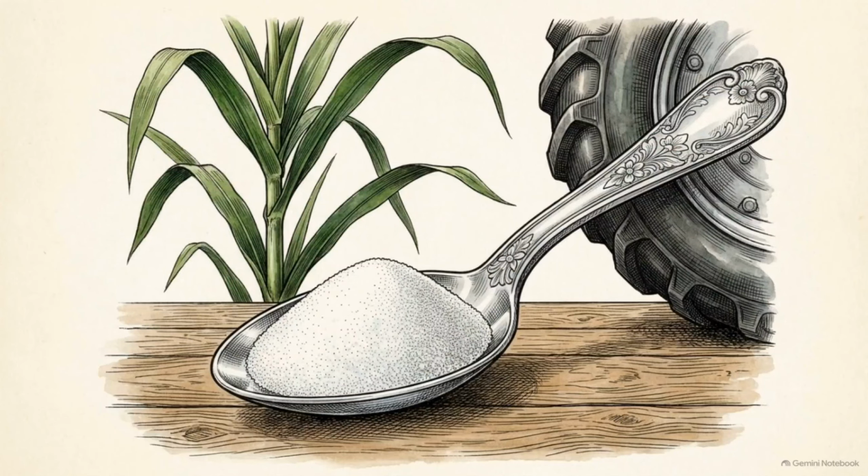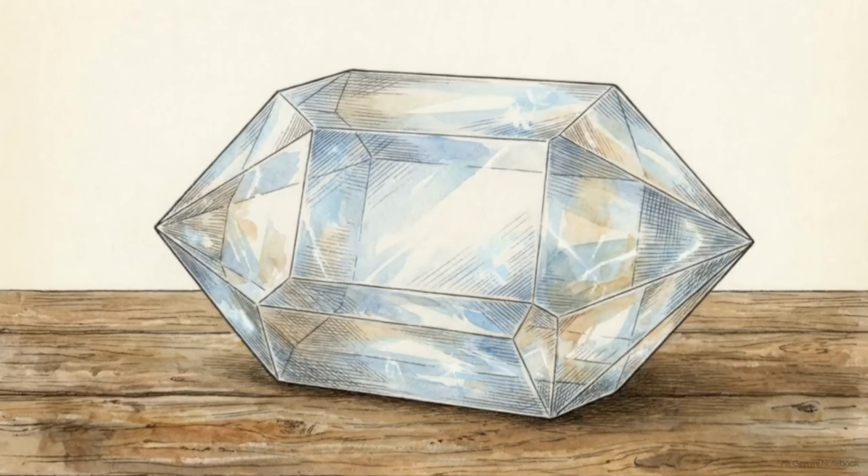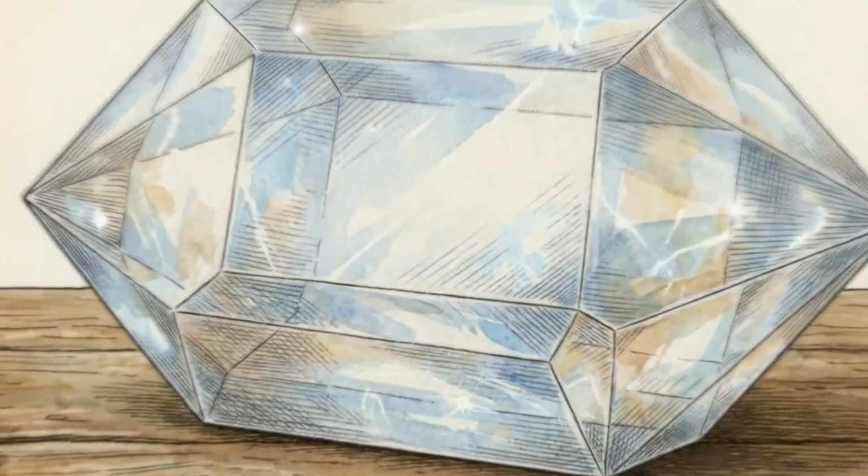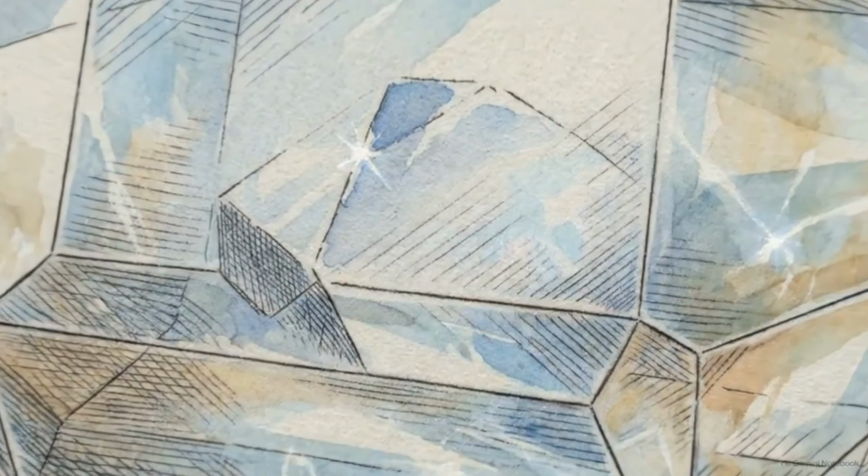One spoonful represents a months-long conversion of sunlight, agricultural labor, and mechanical engineering. Each crystal is the stable, refined result of that journey, delivered from a sunlit field directly to your kitchen table.